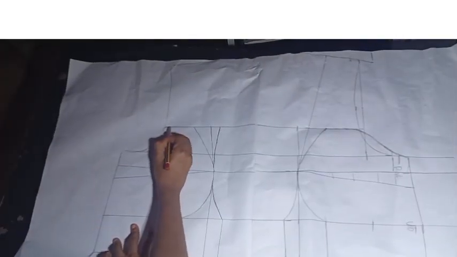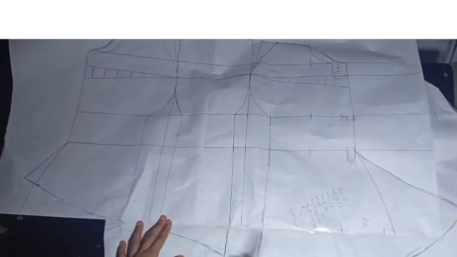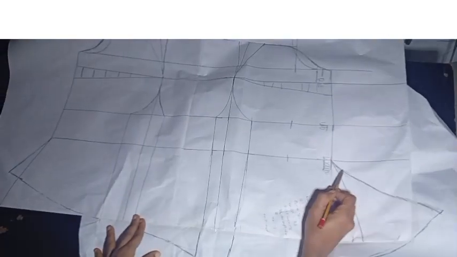For the armhole area, I'm connecting it back to the armhole and blending it out. So this is what I have, and I'll shade out the bust dart. After cutting this out, I will go ahead and cut this out. So at the lower part, I will go ahead and blend this out.